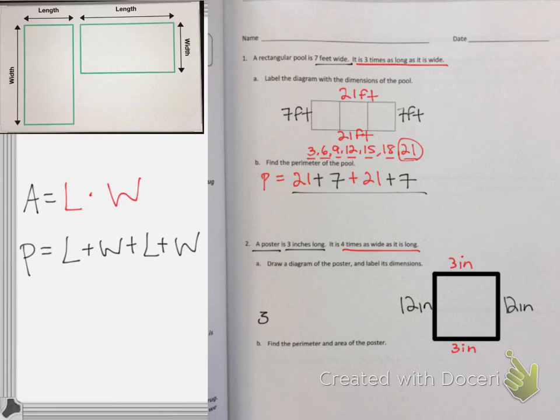Now that we've drawn our diagram, we have our dimensions. Now I want you to find the perimeter and the area. Please pause the video so that you can do that right now.